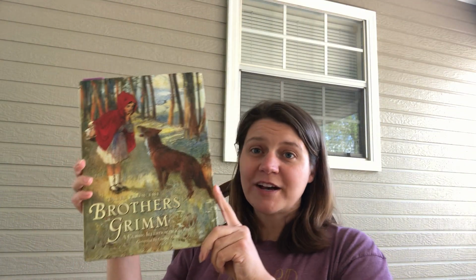Another example, let me put those heavy books on top of my paper so it doesn't blow away. Another example is 2 different versions of the same story. So for this one, I chose The Brave Little Tailor, this is my book of Brothers Grimm fairy tales.